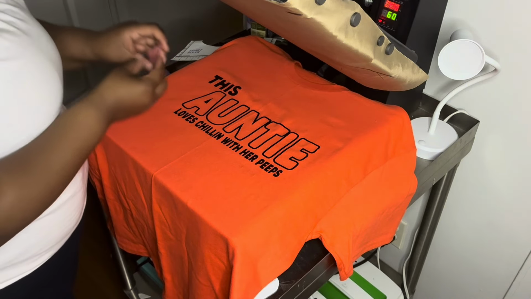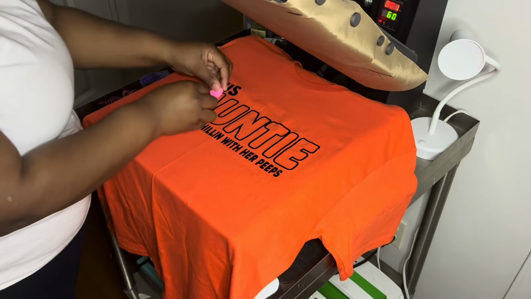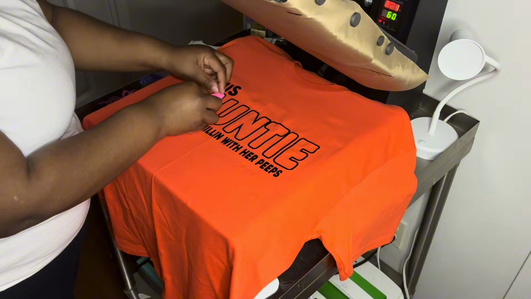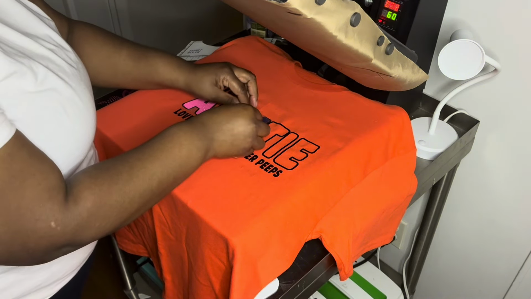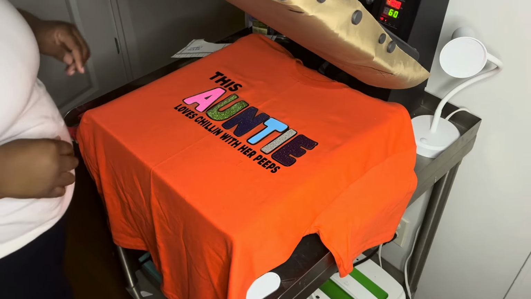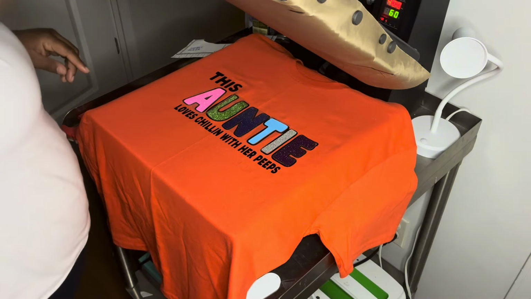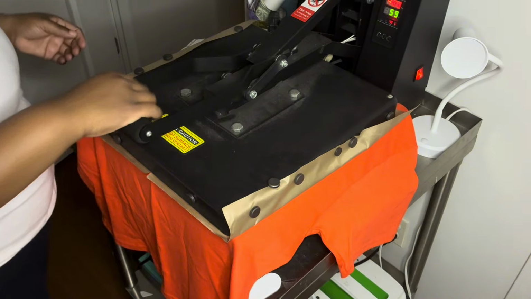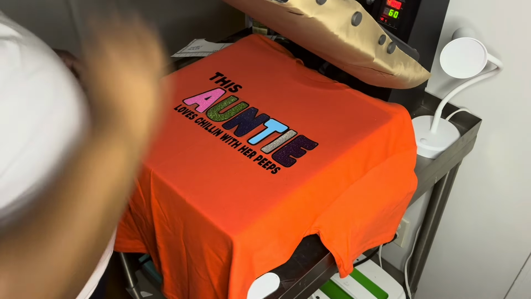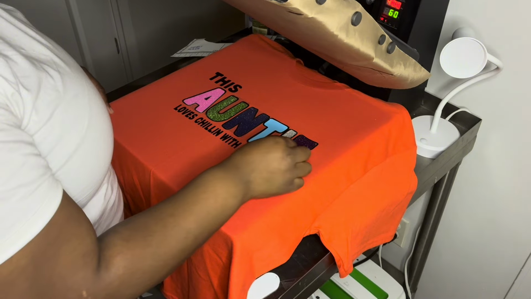Once I pull back, I'm going to then place my vinyl in the slots. Once I layer the individual vinyl, I'll press this for like 10 seconds. Then I'll remove the vinyl.